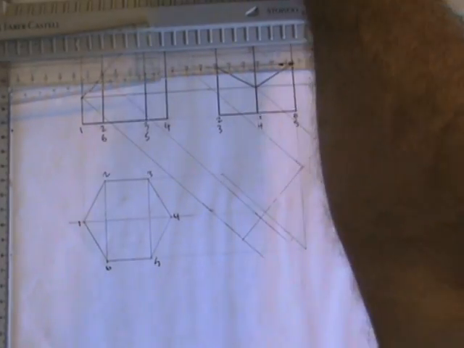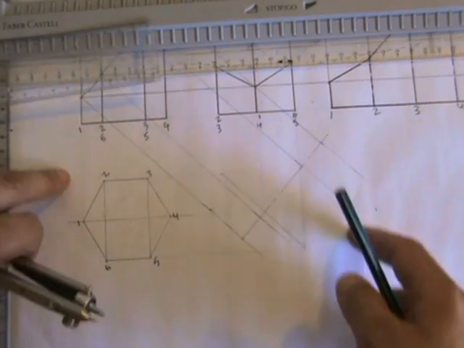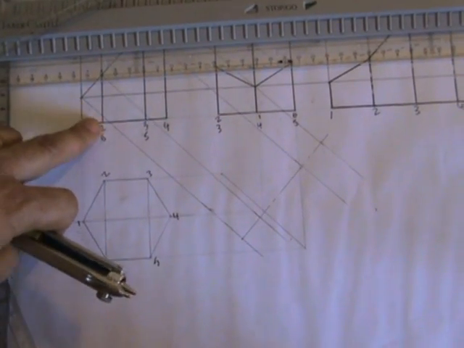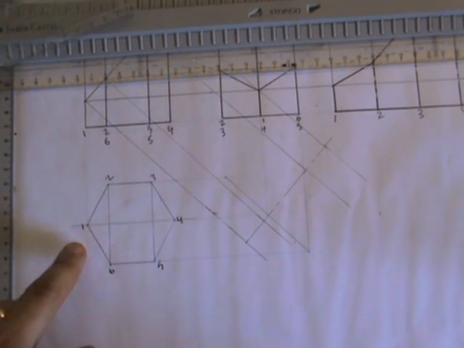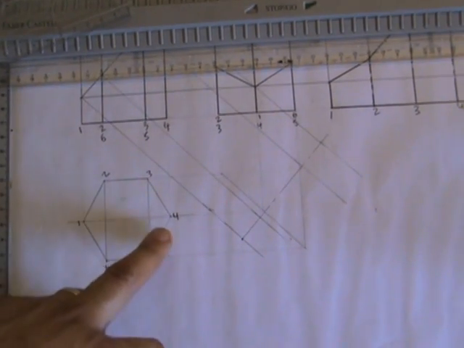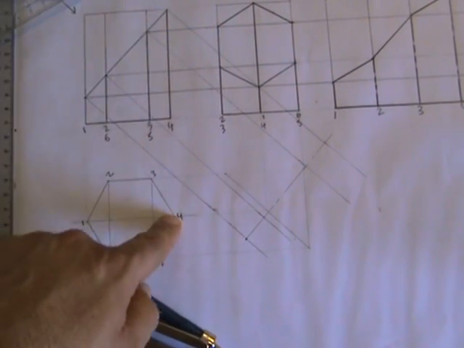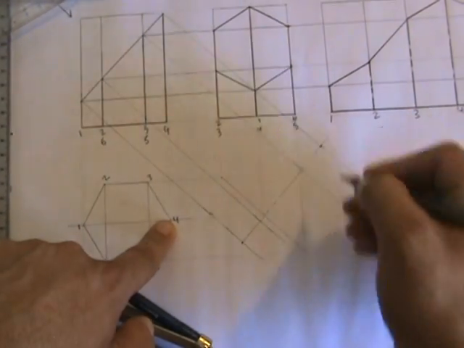Now all I need to do now is look at number 1. Number 1 has been projected from this point here onto the center line. Now number 1 is exactly in the middle, so that's where number 1 would be. So is number 4. Number 4 is being projected from this point, it's exactly on the center line, so that's where number 4 would be.